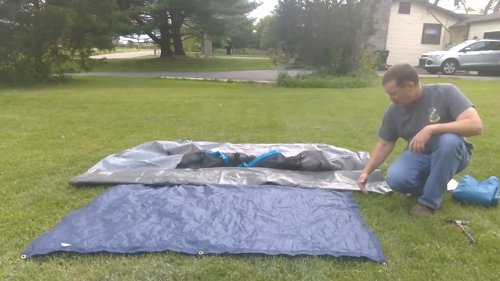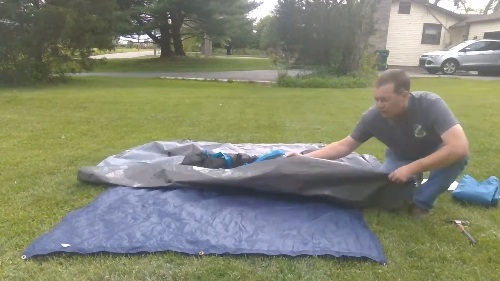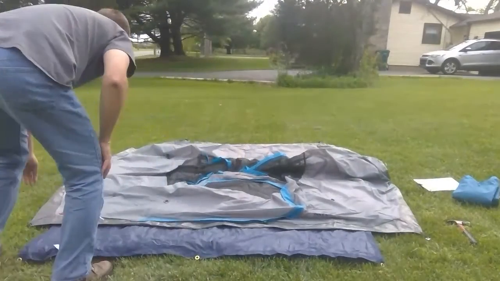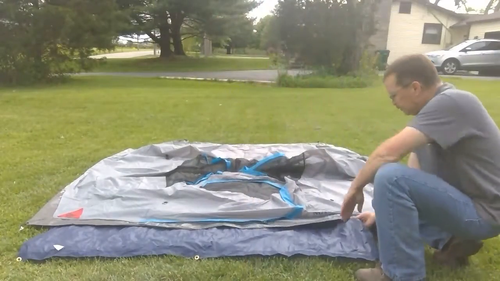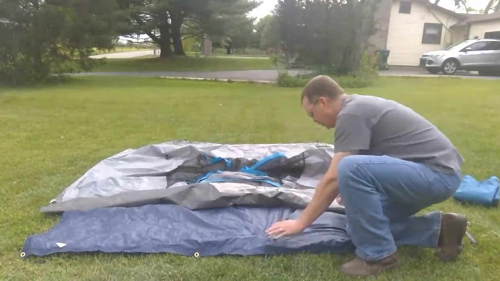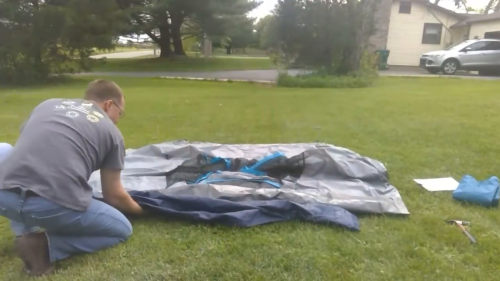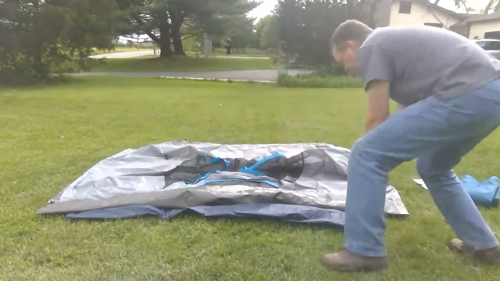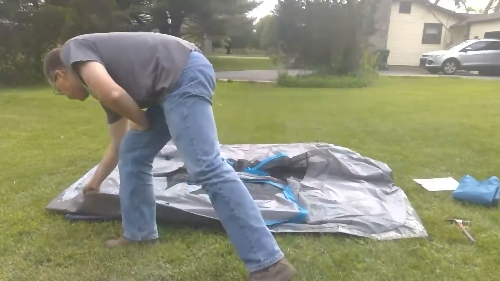But you can see it's really not wide enough. It ought to come out to about here, but it's probably a little bit too long here in the front. As you can see, there's too much here in the front. So what I would do is just fold this under this way, like that. And then lay my tent back down.